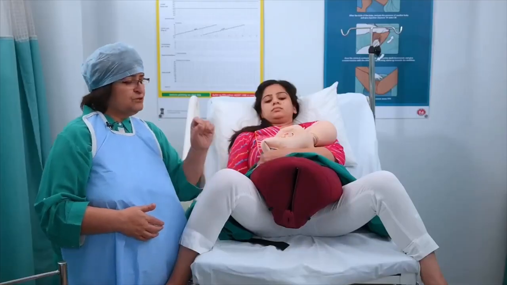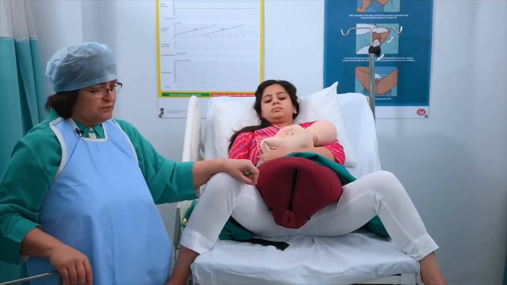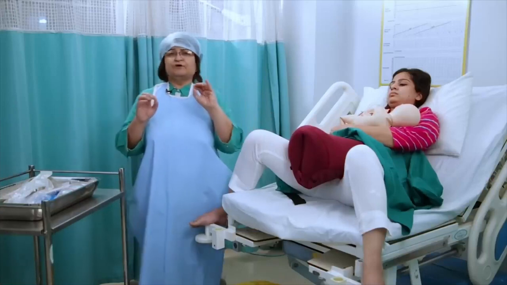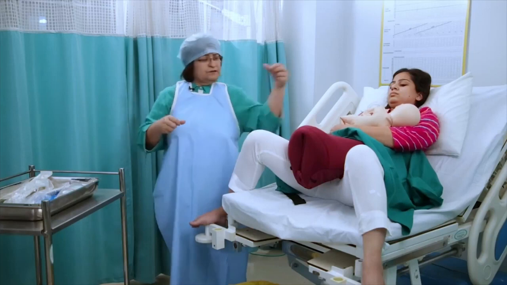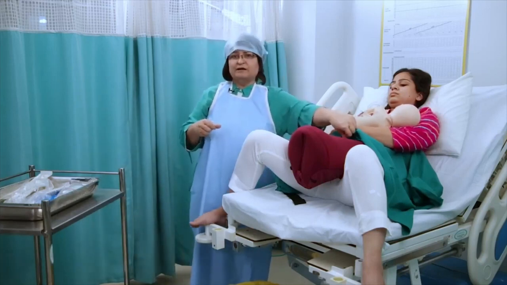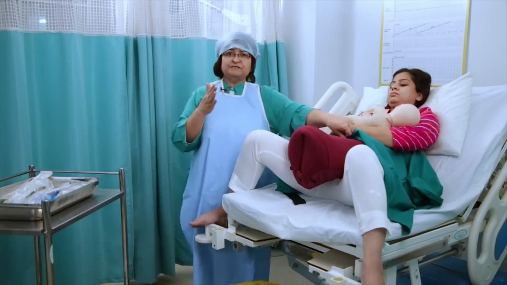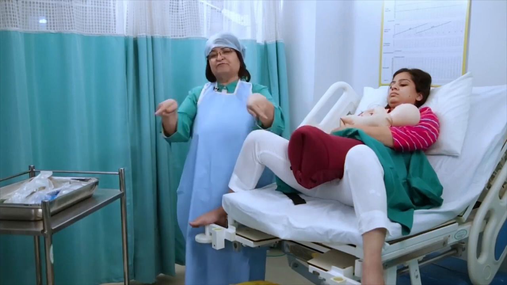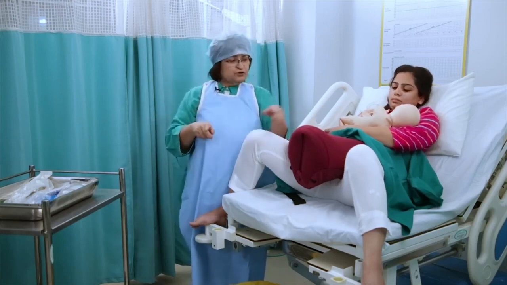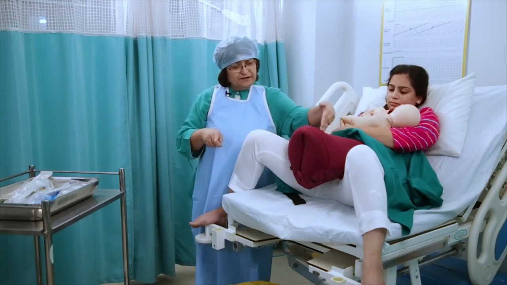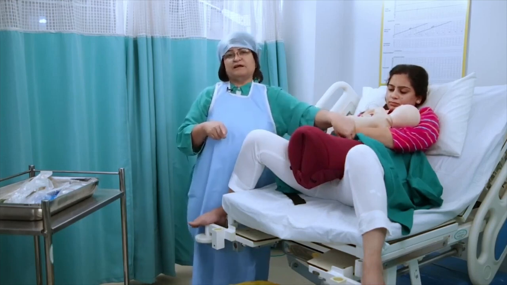The second compression method for management of atonic PPH is external aortic compression. See, the basis for this is that you are compressing the aorta at the level of the umbilicus, just above the fundus of the uterus, before the bifurcation of the aorta into 2 common iliac arteries, so that the bleeding going down towards the uterus and legs gets stopped when you are pressing the common abdominal aorta.